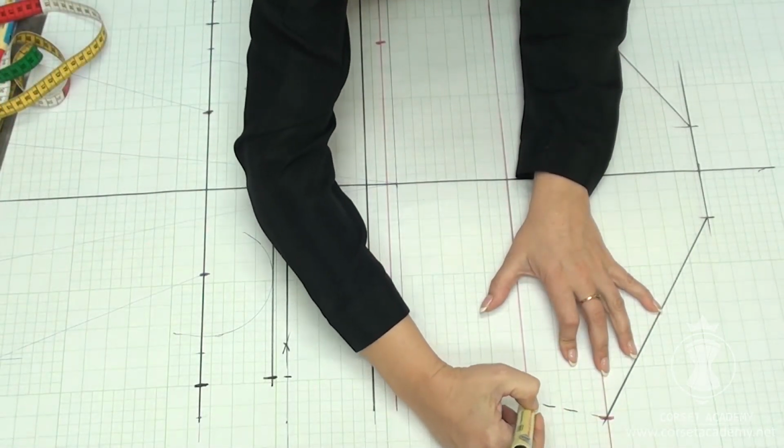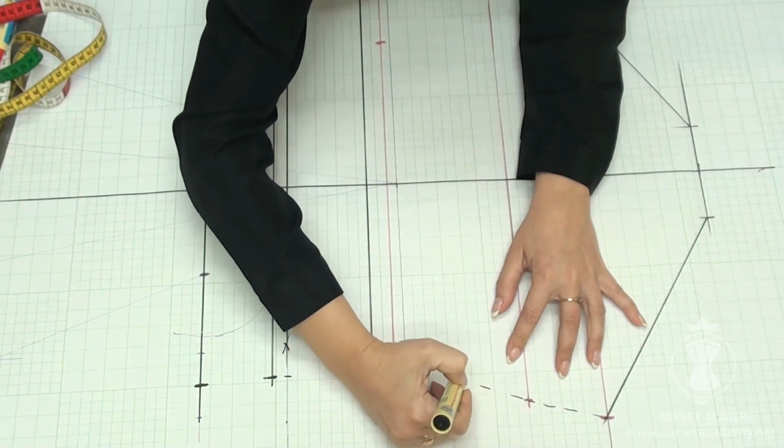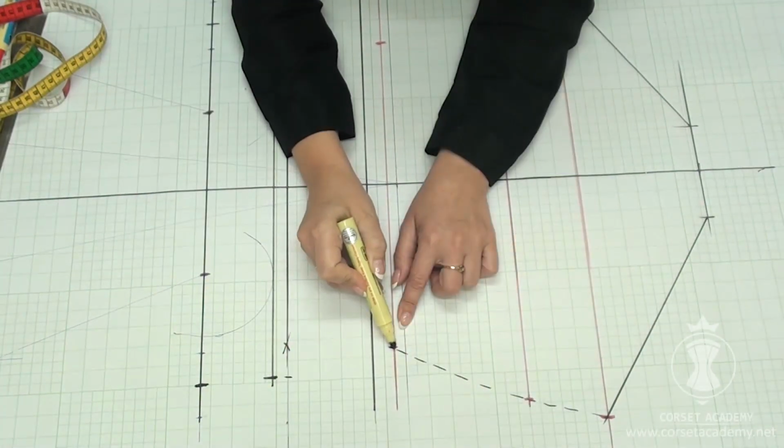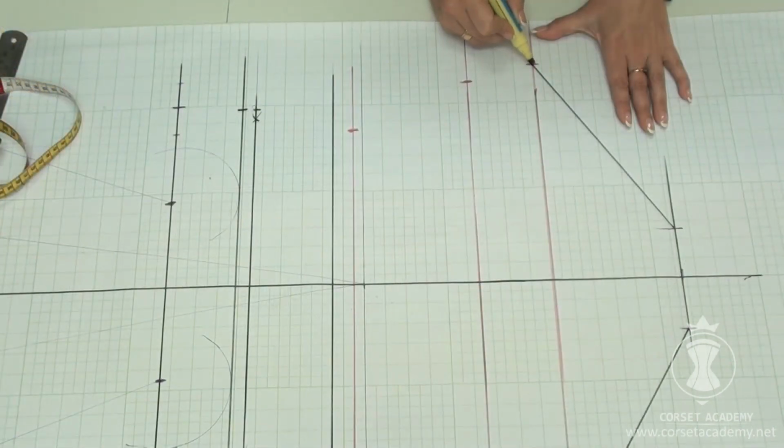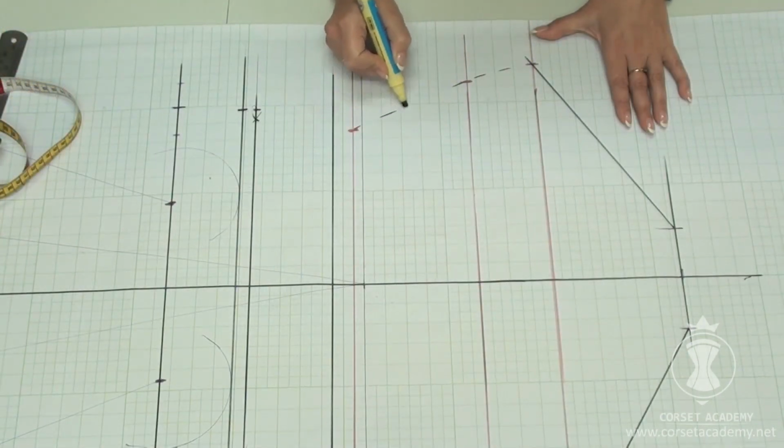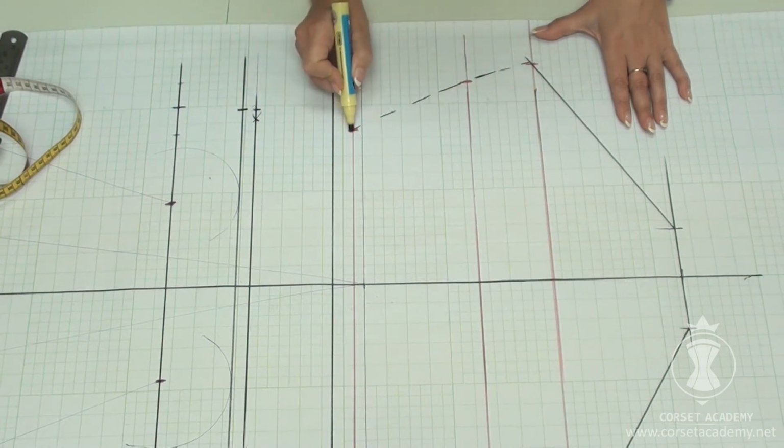Now, we can join the notches of the hip line, the stomach line, the waistline, the bust line, and the under bust line. Do the same from the opposite side. These sides should be symmetric.